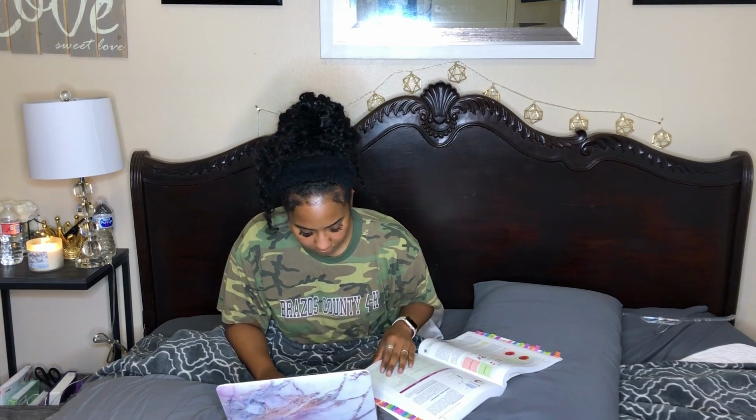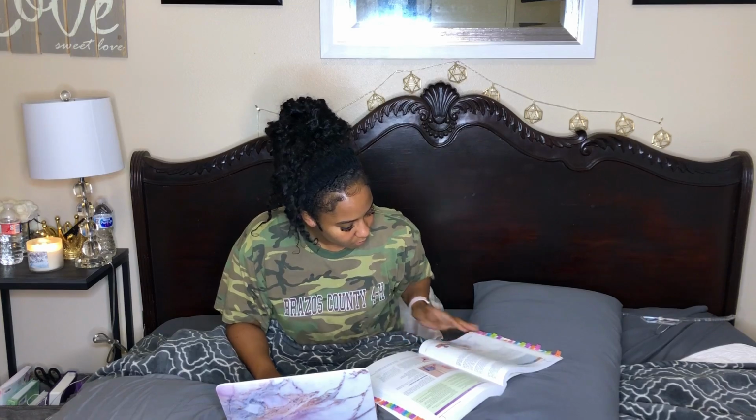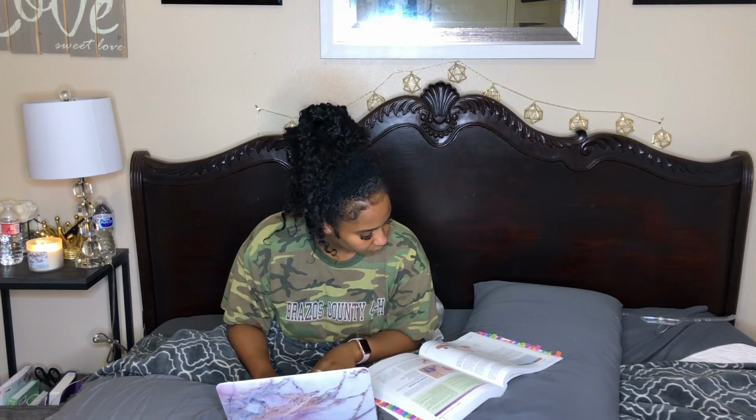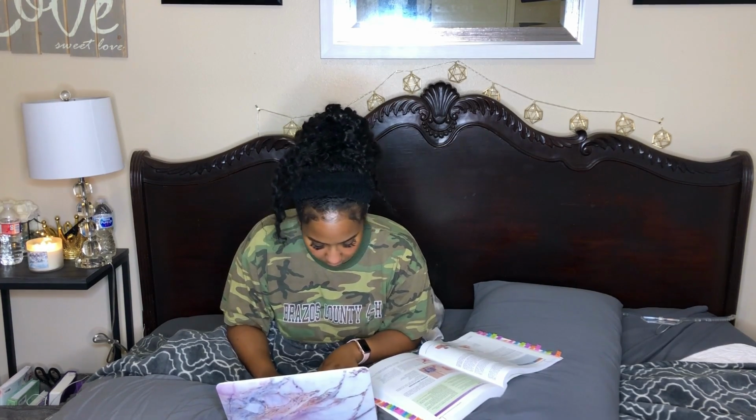If there's charts in the book, I make sure to also add those charts, especially if there's something important. And it gets easier knowing what's important and what's not important when you know your teacher, and then when you start doing this more often, it just gets easier. It's like second nature.